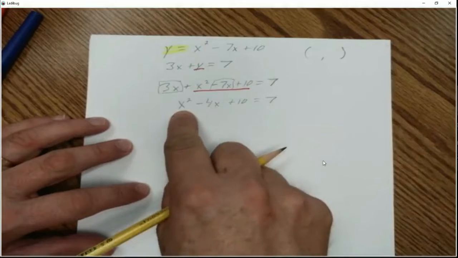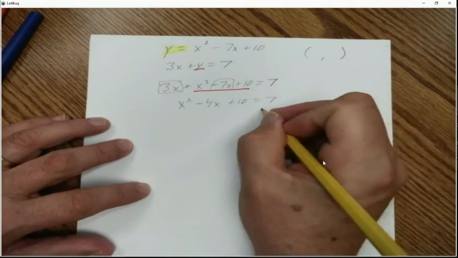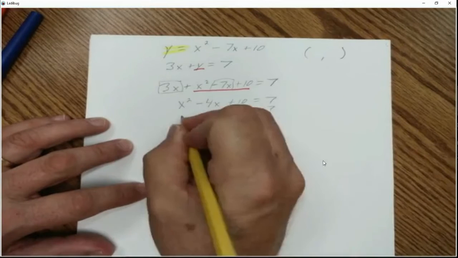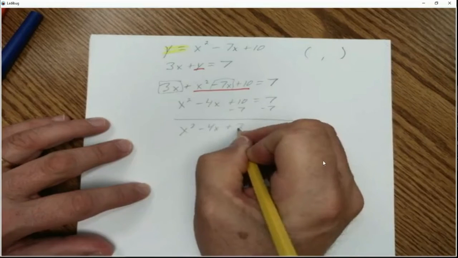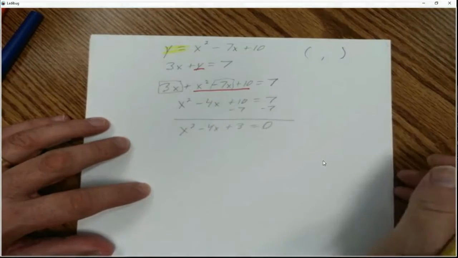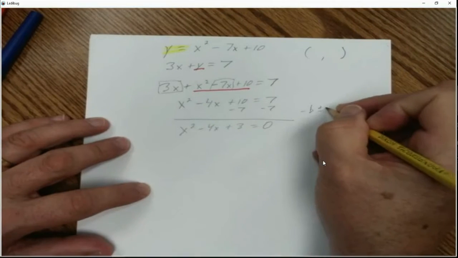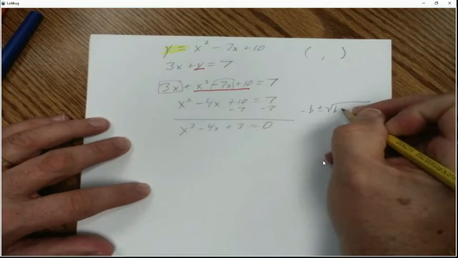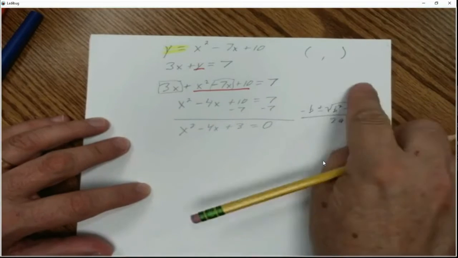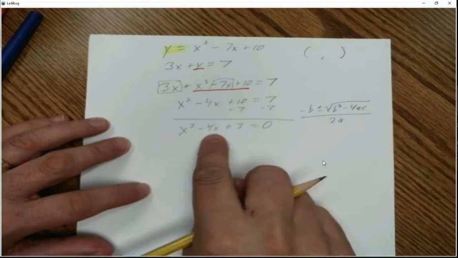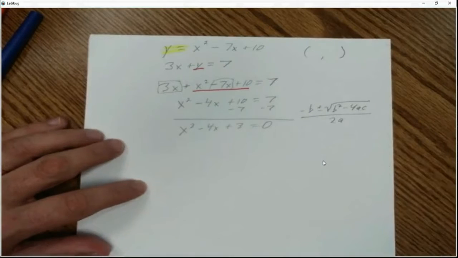To solve a quadratic, remember it just said we can factor, we can complete the square, we can use the quadratic formula, but we're going to set it equal to 0 because all of those generally need us to have it equal to 0. X squared minus 4x plus 3 equals 0. So we can use the quadratic formula if we like. And we got that negative b plus or minus the square root of b squared minus 4ac all over 2a. Remember the quadratic formula? Where we could take a, b, and c, a being 1, b being -4, c being 3, substitute in there, and it'll give us our two answers.